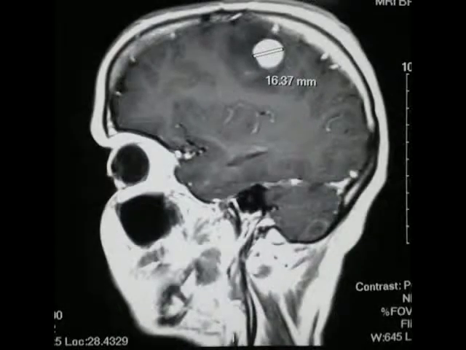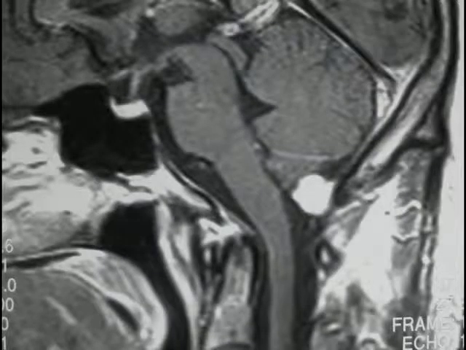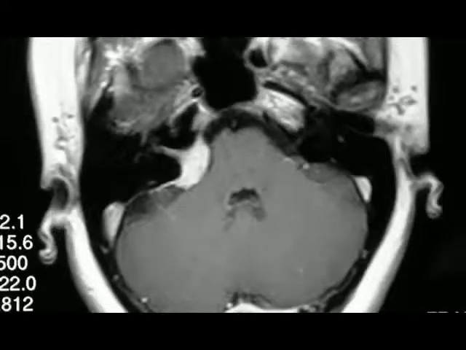This is another small benign brain tumor, as can be seen in the white area. This small white area is a small benign tumor in the back of the head, which is actually not within the brain itself. This small area on the left side of the brain is an acoustic neuroma, which is a benign tumor associated with cranial nerves.